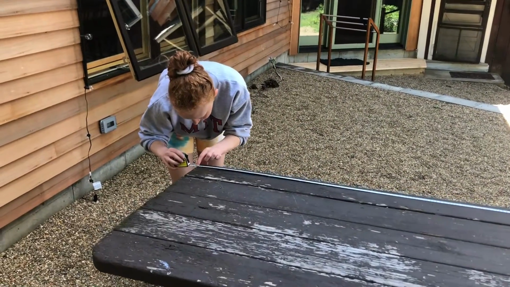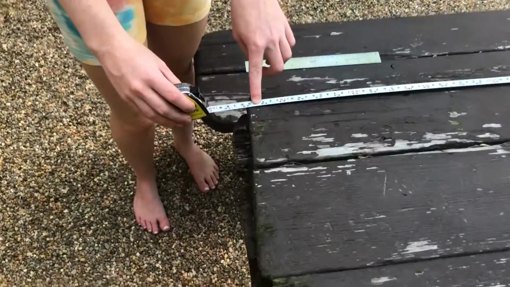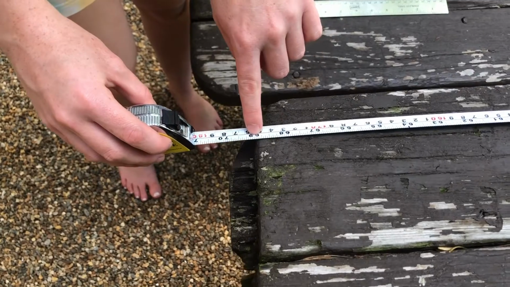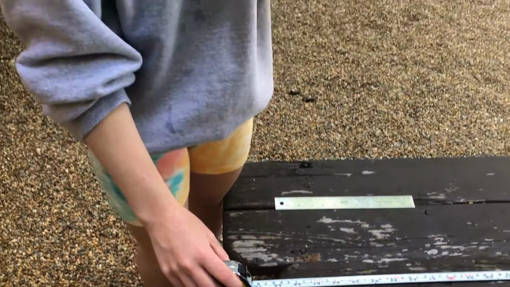And it looks like I am getting 69 inches here. So we've got 28 inches by 69 inches. And now you guys will join me upstairs as I try to calculate that.